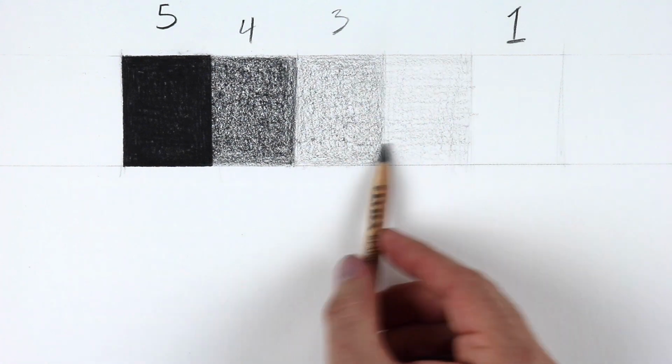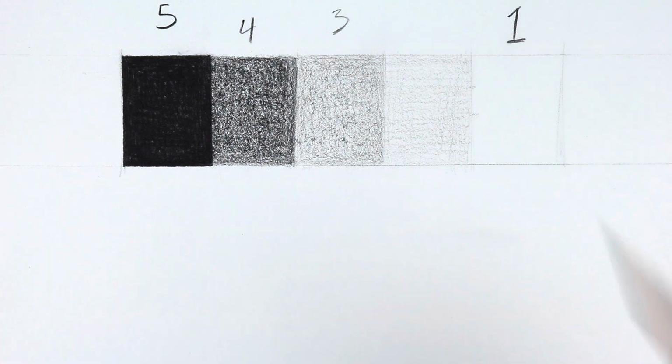The goal of the value scale is that there's an even transition between each step. There shouldn't appear to be any jumps in the scale. For example, take a look at the number 1 and 2 values. If you squint your eyes, you can barely see a difference between them. Compare the transition between values number 1 and 2 to the transition between values number 4 and 5.